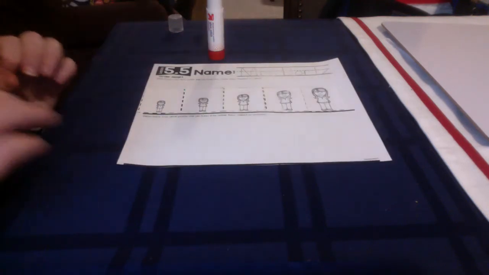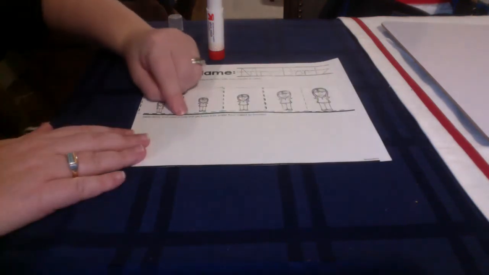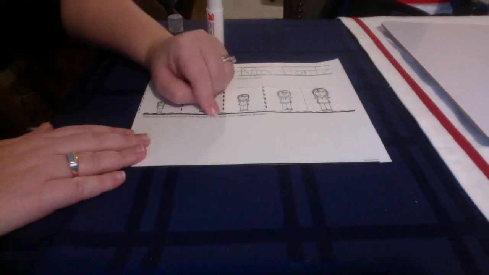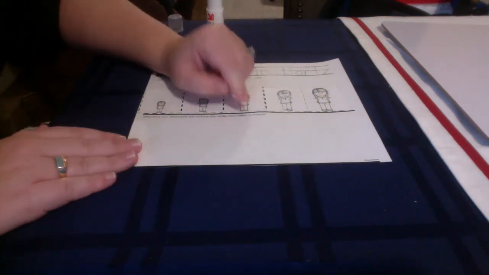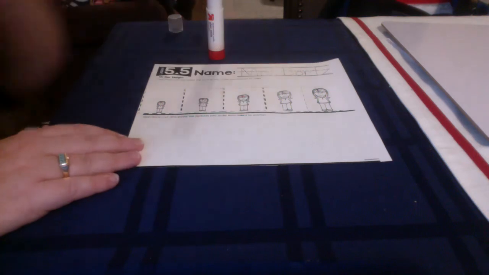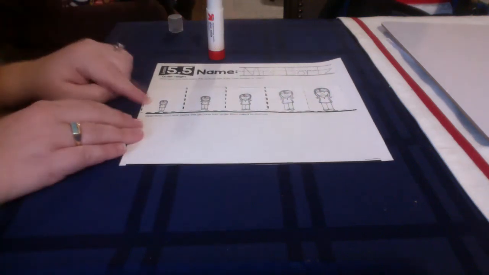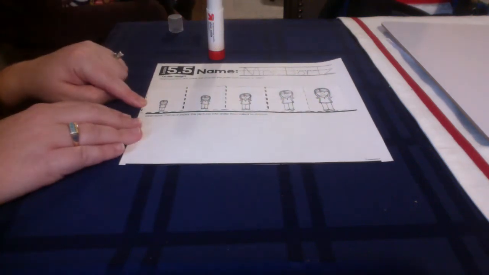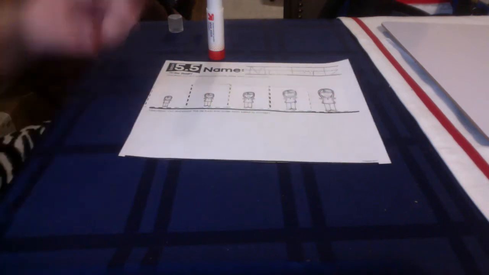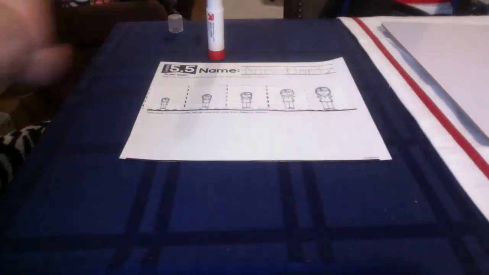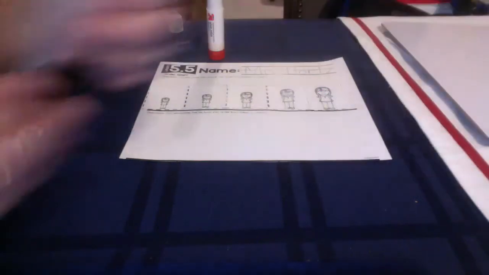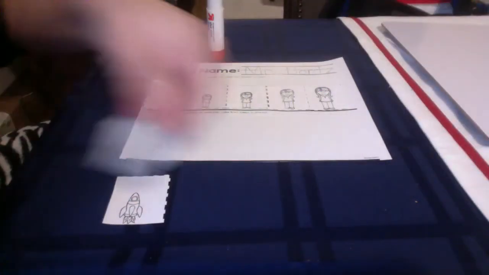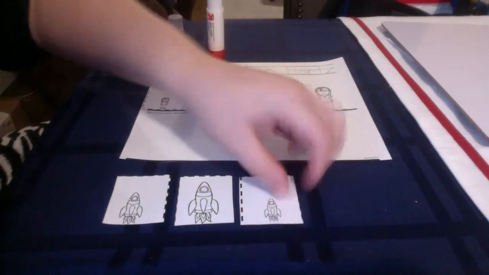The next one, they want us to cut and glue the pictures into order from tallest to shortest. Now, what does that mean? Does that mean we're going to start with the smallest rocket ship? No, we're going to start with the tallest rocket ship. So what I need you to do is grab that pile of rocket ships and put them in front of you.